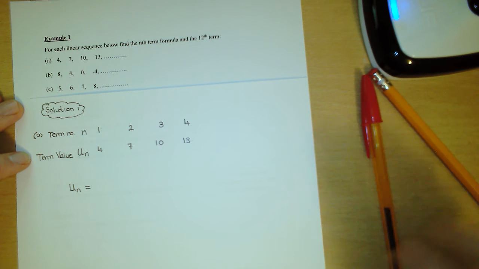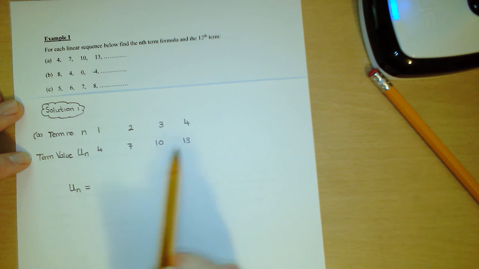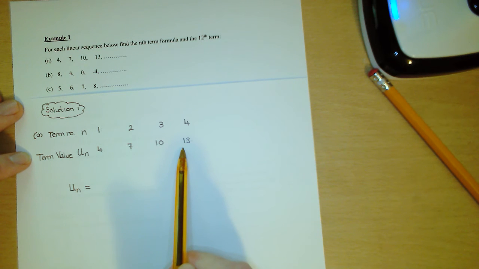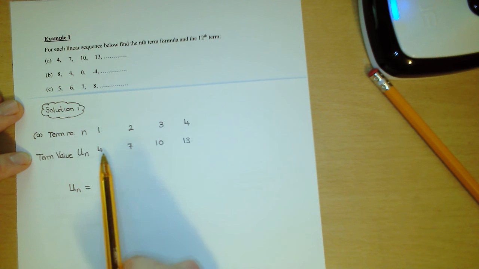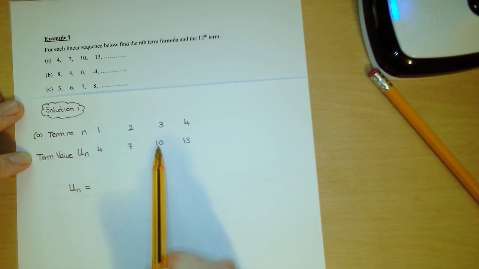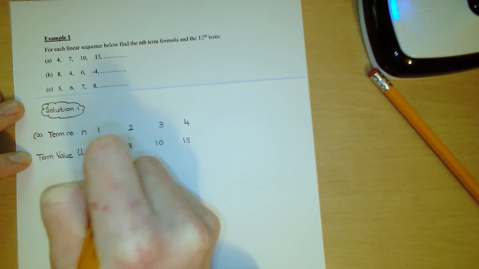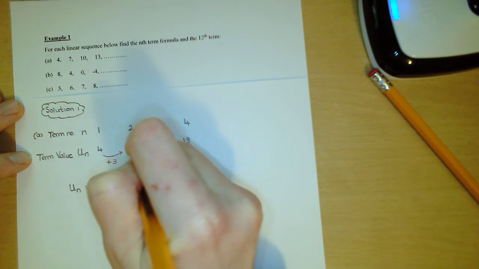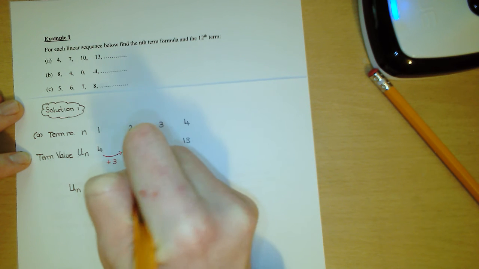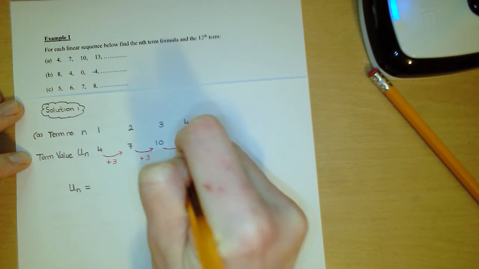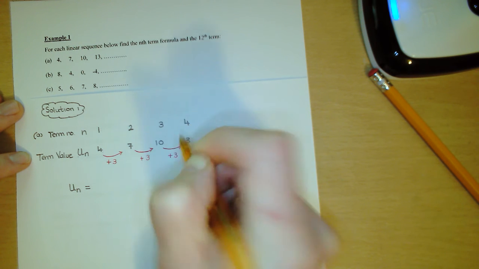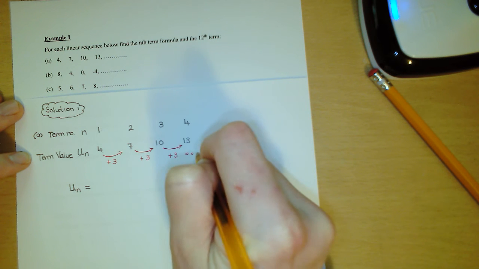The next thing we do is we go to the term values and we work out what the common difference is. Now, they're increasing by 3 each time. So because they're increasing by 3 each time, 3 is the common difference, or plus 3.